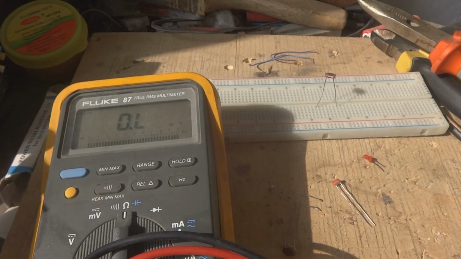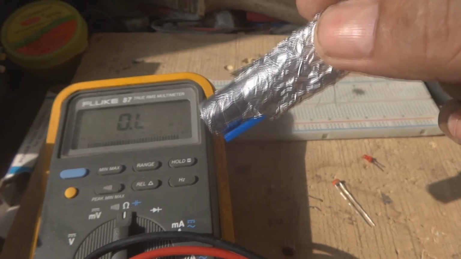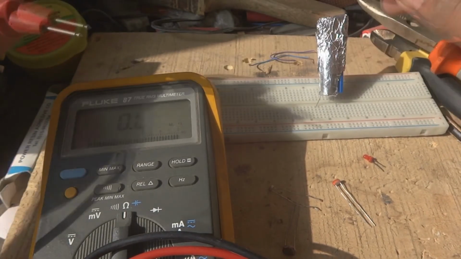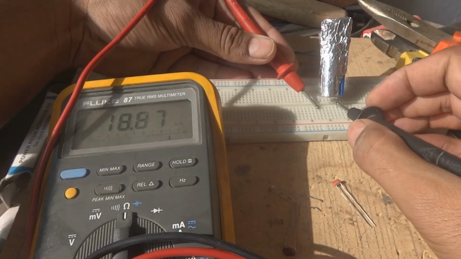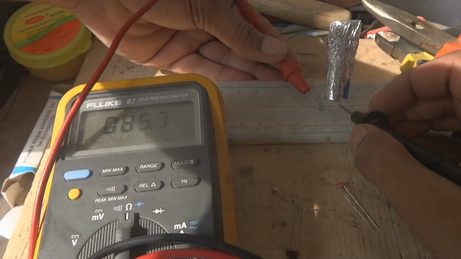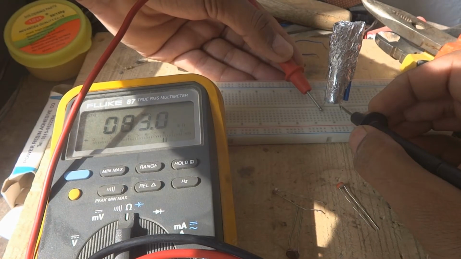Now I am going to cover it using this cap, and over the cap I just put some aluminum to make it dark. It's not perfectly dark, but it will provide some darkness. And here you will see some 19 kilo ohm resistance, and if I put my hand shadow on the device, then you can see it is jumping to 84 kilo ohms.